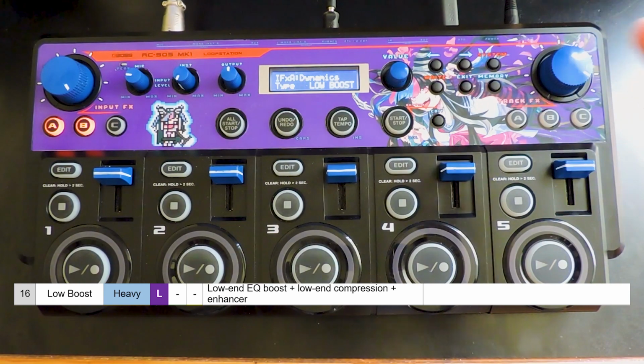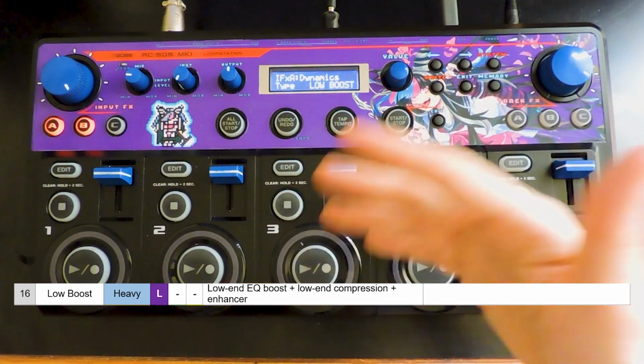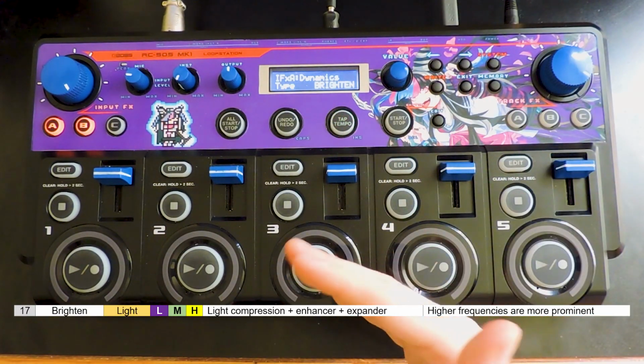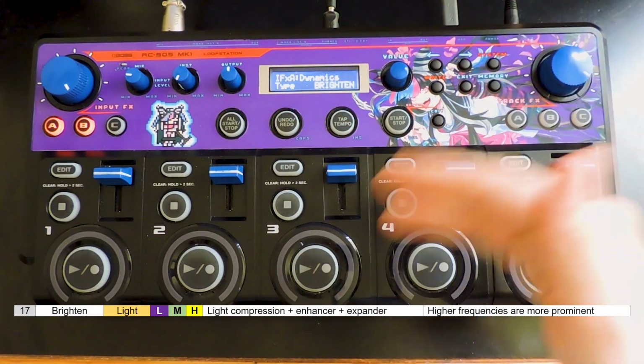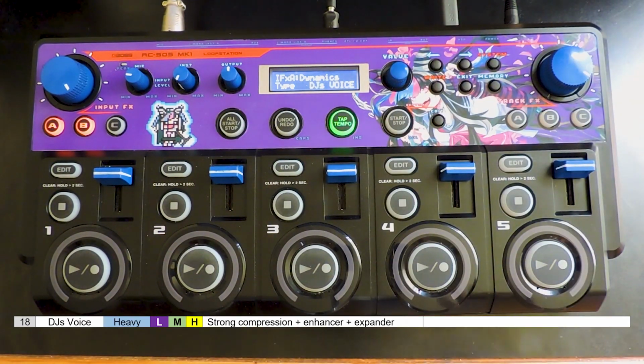Low boost is a low-end EQ boost. It also has some low-end compression as well as an enhancer. Brighten is a light compression with an enhancer and an expander, so it makes higher frequencies more prominent. Then the DJ voice is a very strong compression.